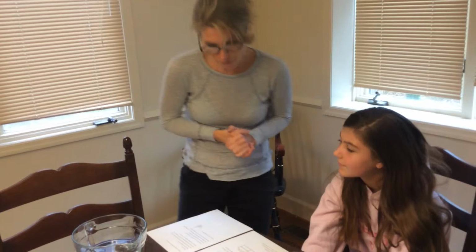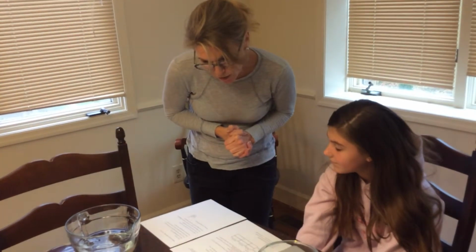I think it will be different. I think that it will sink in the one with warm water. Okay. And then it will sort of float in. Okay. Alrighty. Excellent. So here's our experiment.